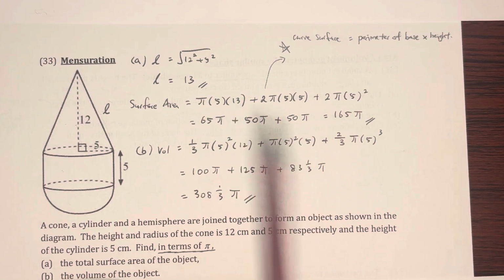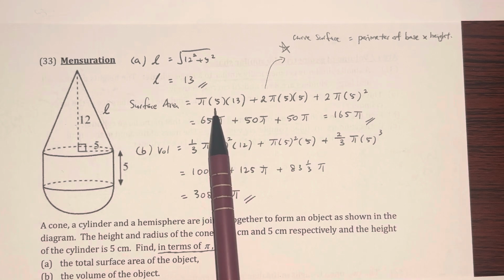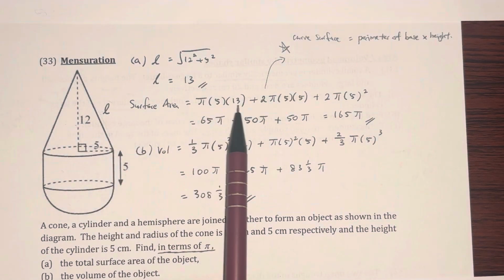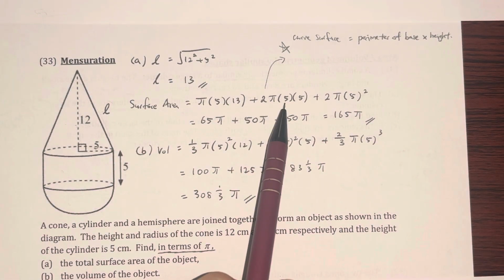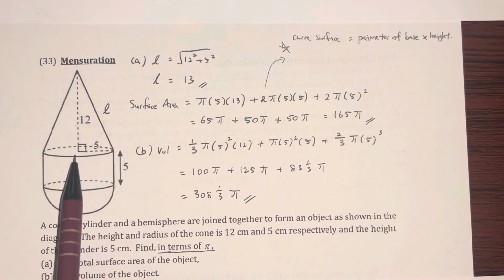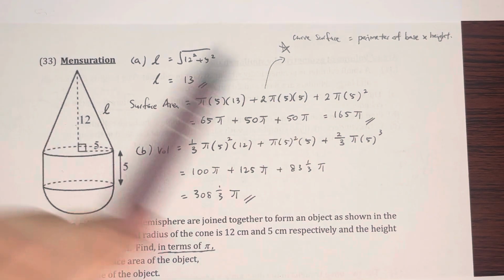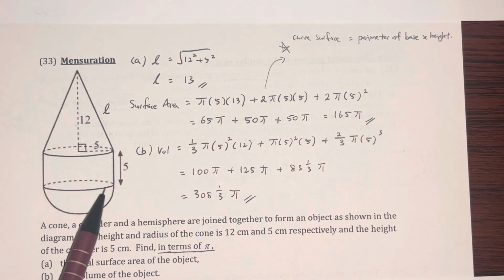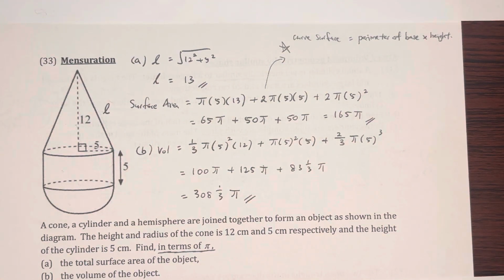With all the blanks there, then I start focusing on the numbers. So pi r l. The cone's radius is 5. The L is the slanted, which is 13. For the cylinder, 2 pi r times h. The radius of the cylinder is 5, and the height happens to be 5 also. So this happens to be the same number. And then 2 pi r square, again, the sphere's radius is also 5. And that's it. Once I have all this, I start counting.